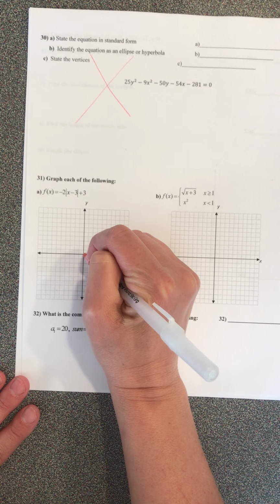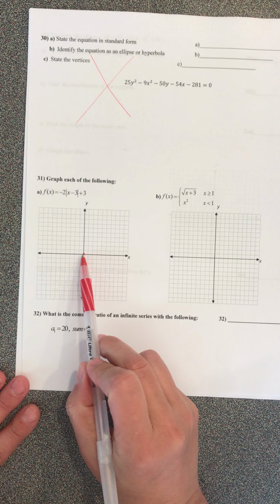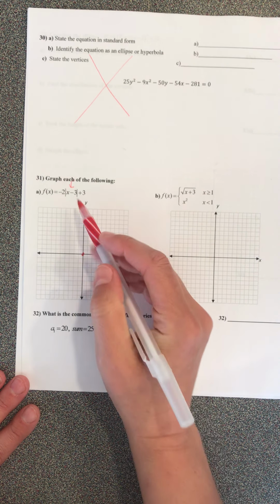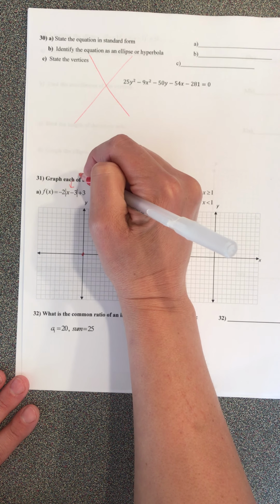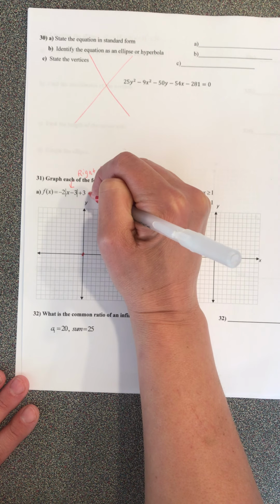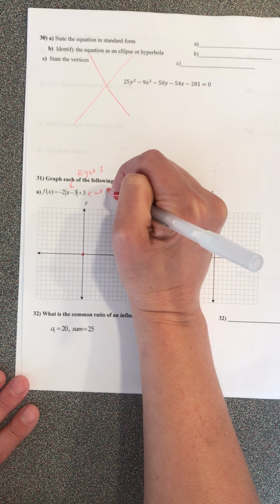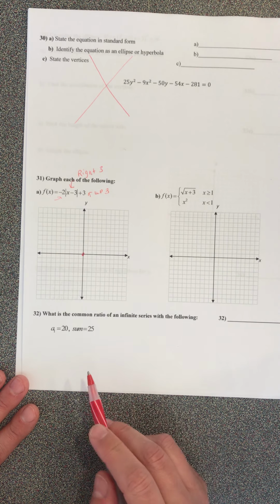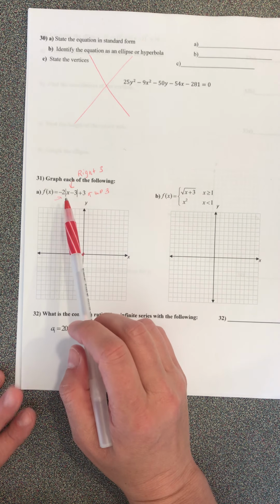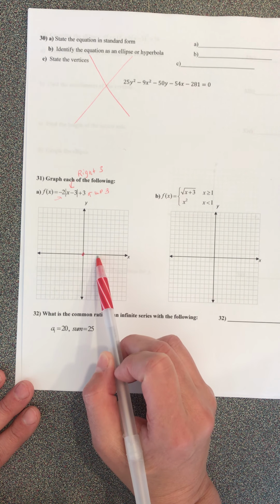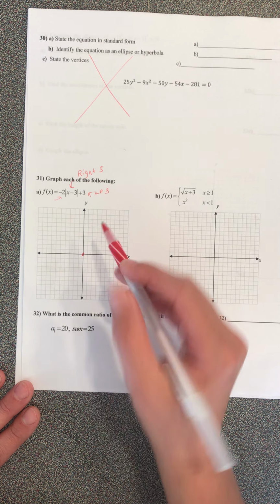You guys just recall that with the absolute value, you're going to start here with that vertex. We're going to go ahead and shift it to the right 3 units and then up 3. This is a vertical stretch and a reflection, okay? So we're going to go ahead and shift this to the right 1, 2, 3. We're going to go ahead and shift it up 1, 2, 3.